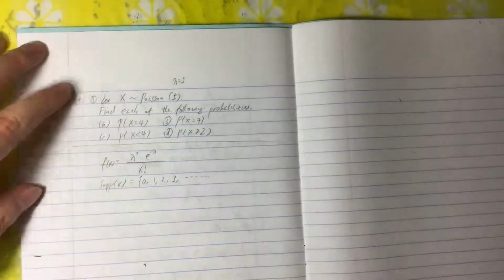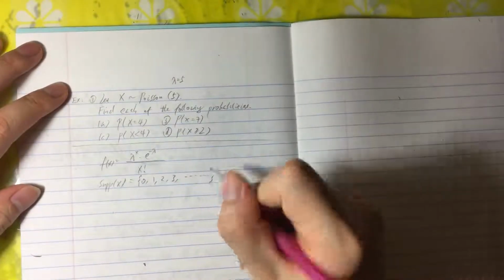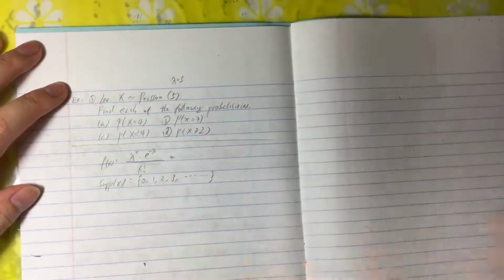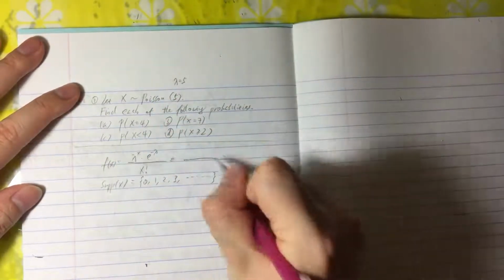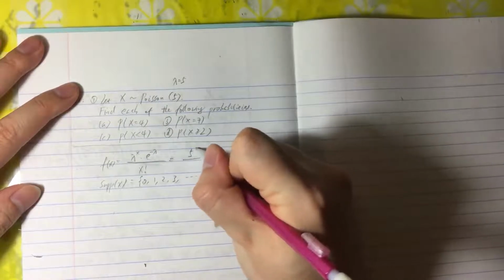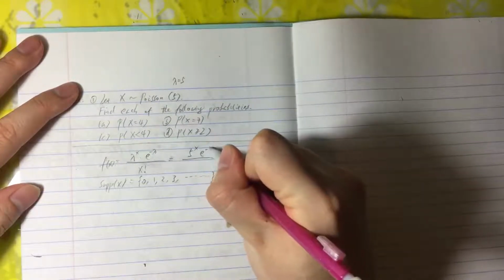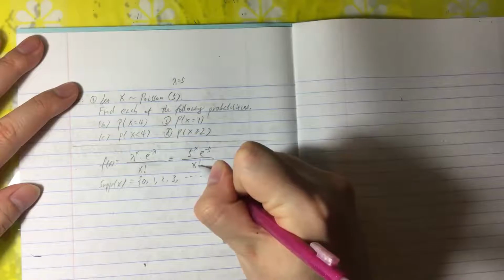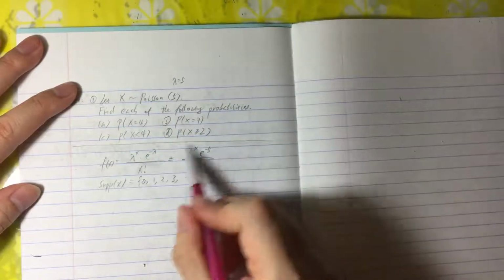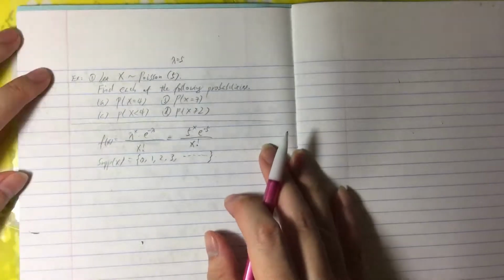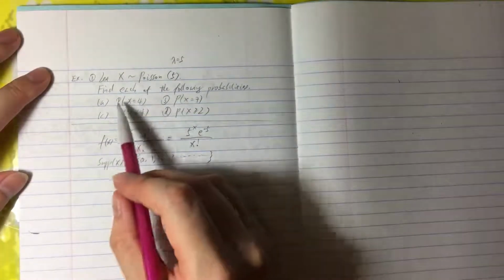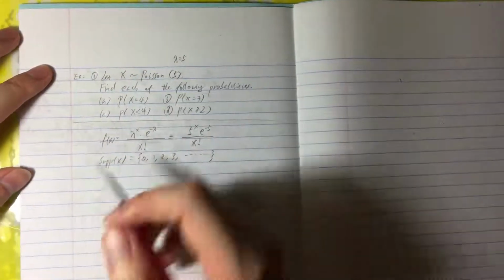For the probability function, we need to plug in lambda. It's a function of x. Plugging in lambda, we have 5 to the power of x, e raised to the power of negative 5, over x factorial. This is the probability function, and this is the support. Now, based on the probability function and the support, let's find each of the following probabilities.